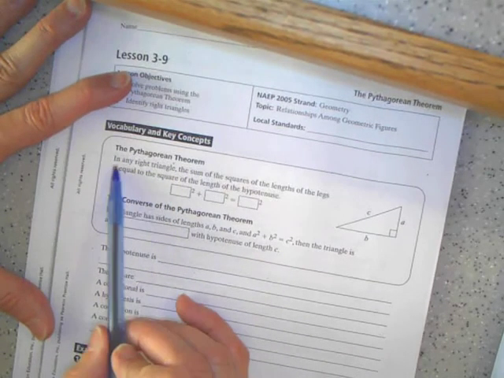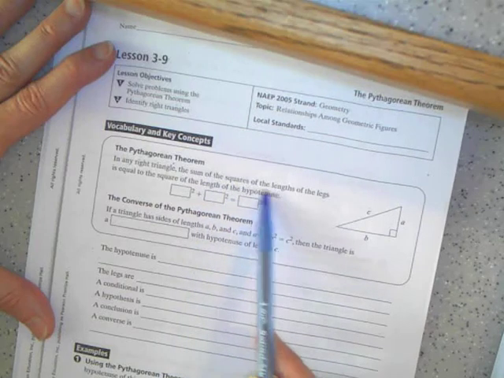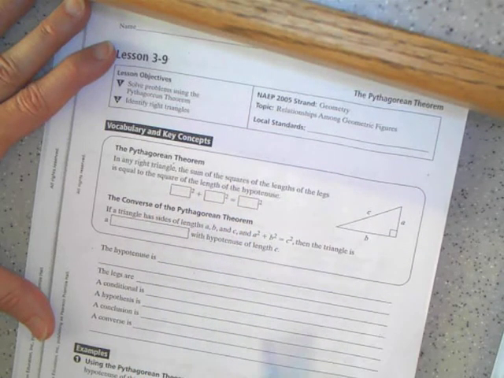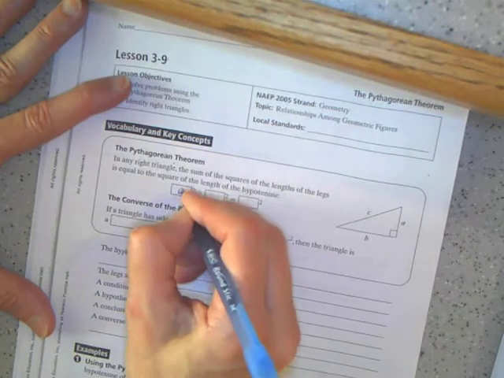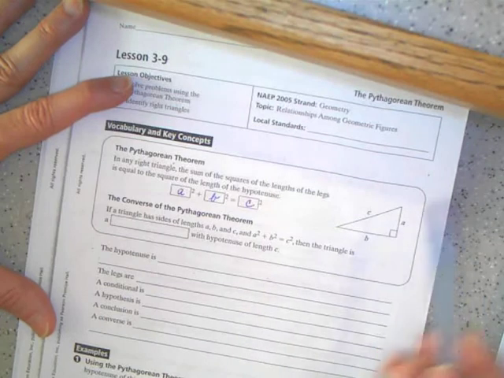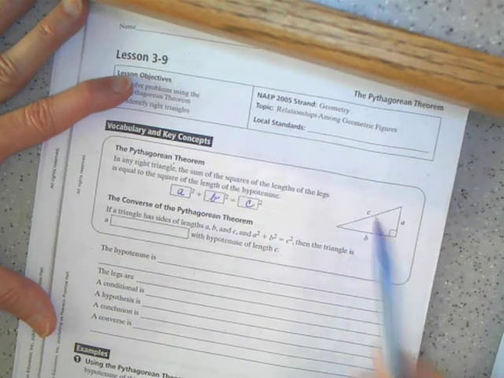The Pythagorean Theorem itself tells us that in any right triangle, the sum of the squares of the lengths of the legs is equal to the square of the length of the hypotenuse. So you may recall this as being a squared plus b squared equals c squared. A and b are the legs, c is the hypotenuse.